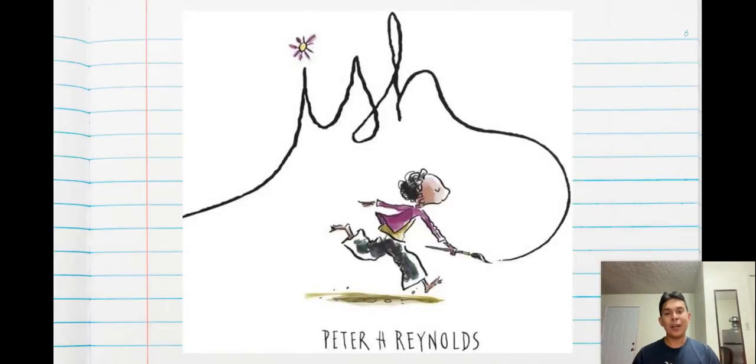Now, this is the book we're going to read today. The book we're going to read is Ish by Peter H. Reynolds. At this point of the lesson, I would also introduce the different parts of a book, which is the cover, the title, the author, and the spine, just so we can keep that in our routine and make sure they know what the parts of the book are called.